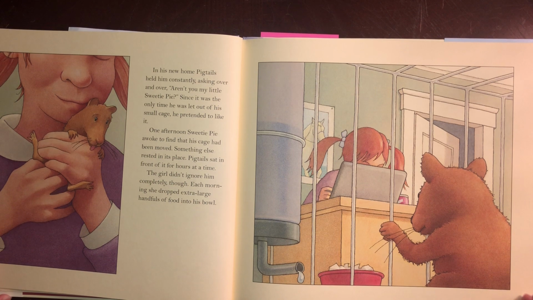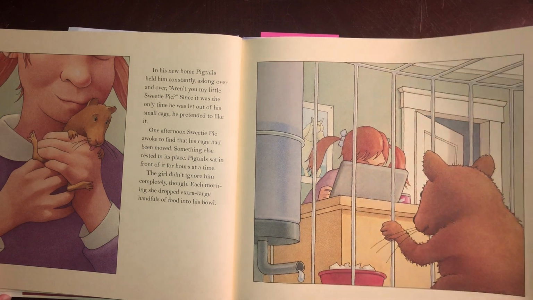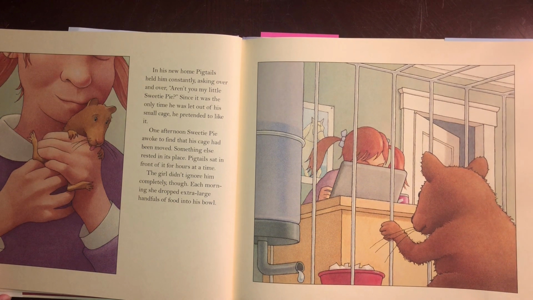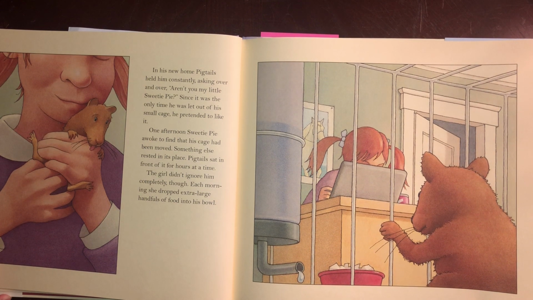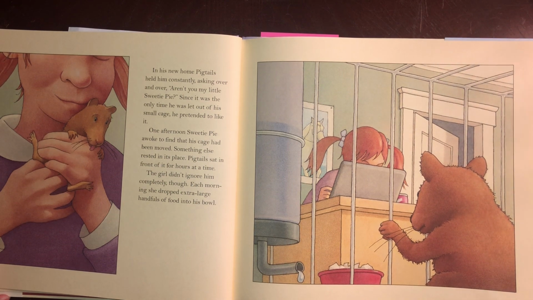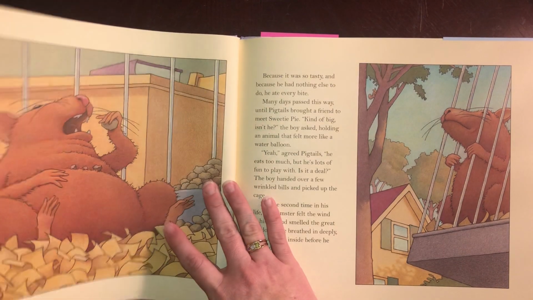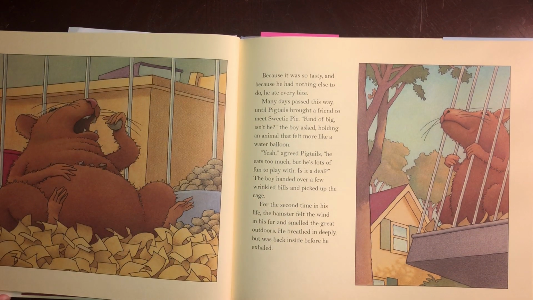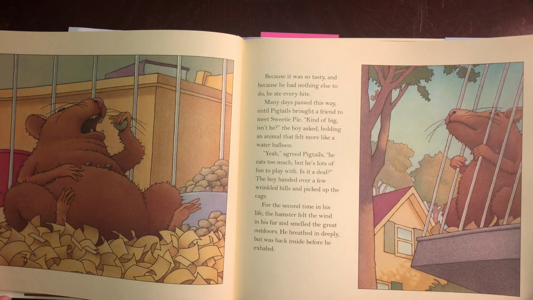One afternoon, Sweetie Pie awoke to find that his cage had been moved. Something else rested in its place. Pigtails sat in front of it for hours at a time. The girl didn't ignore him completely, though. Each morning, she dropped extra large handfuls of food into his bowl. Because it was so tasty and because he had nothing else to do, he ate every bite.